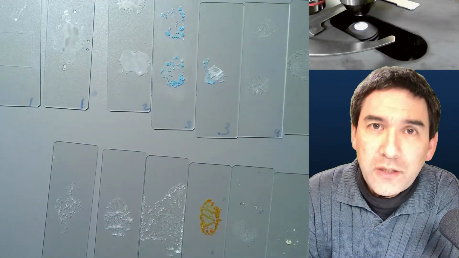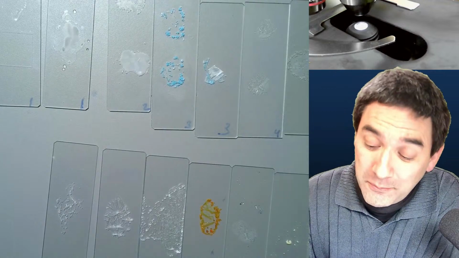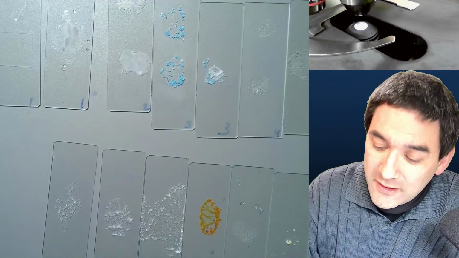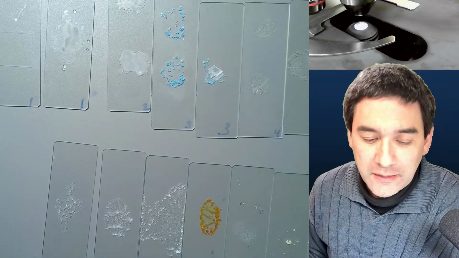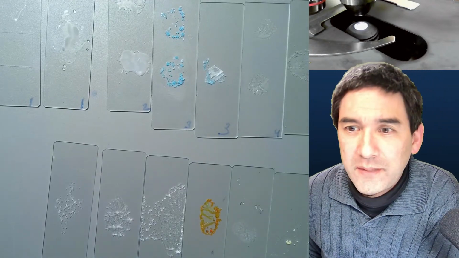This, however, is not going to be the first or the last time. It's the first time that I'm going to put them under the microscope today, but it's not the last time, because in the upcoming days I would like to optimize this process a little bit, and I would like to make some nicer crystals here.